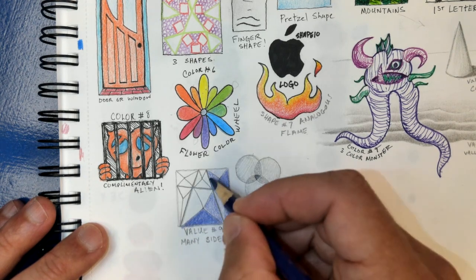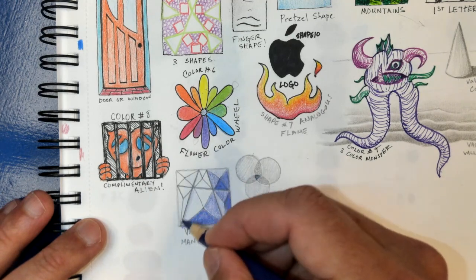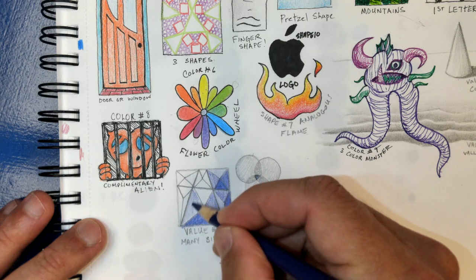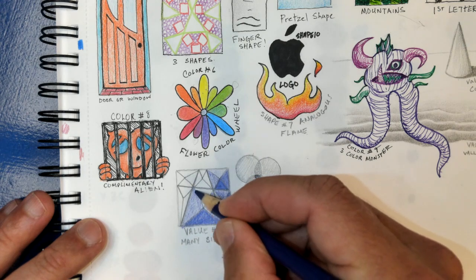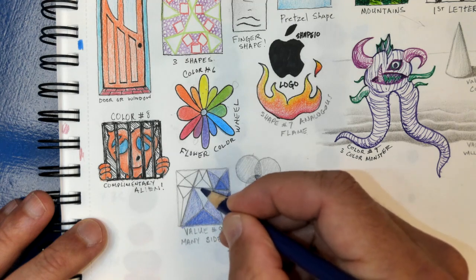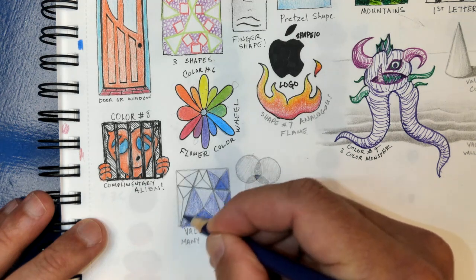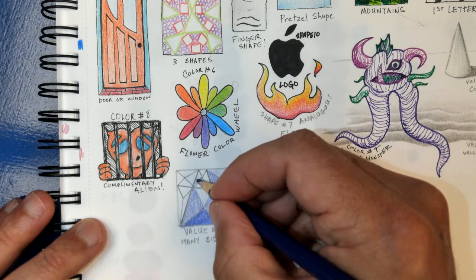Even if I had the lines, it would still just be flat. But because I'm trying to use different values, the values help it look like it has a little bit of depth. Maybe not a great deal of depth, but some for sure. So you just continue on with this until you get your whole square filled up.